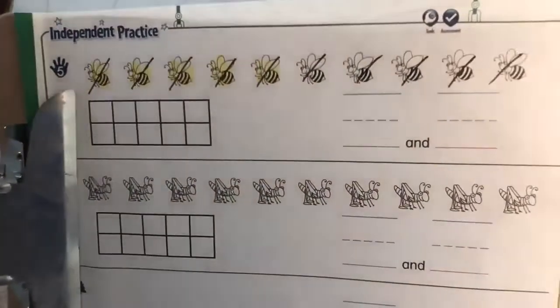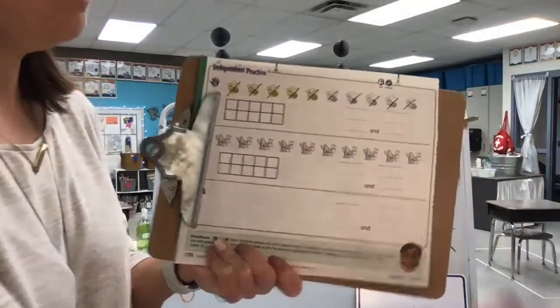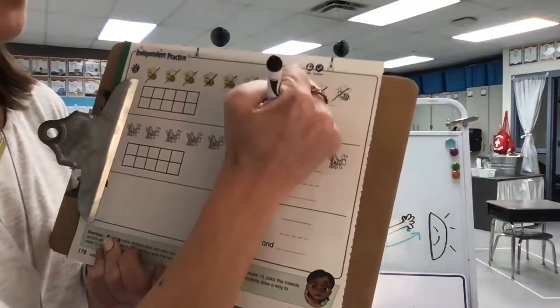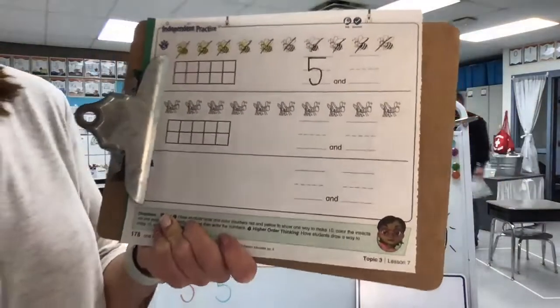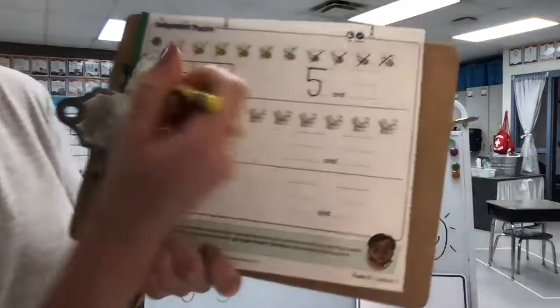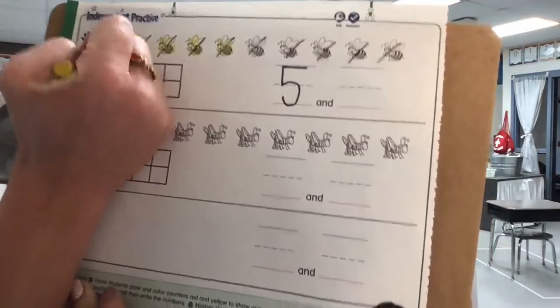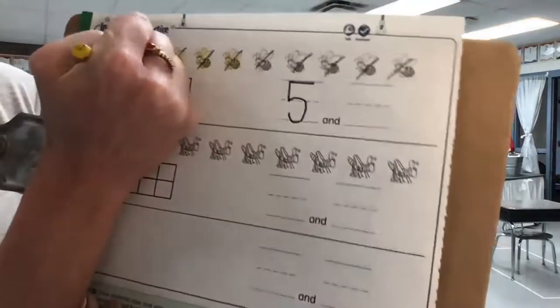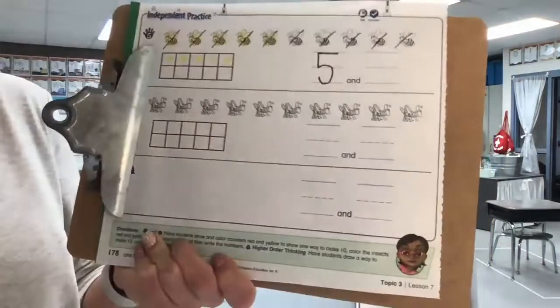So how many did we color yellow? 5. Now we're going to write 5 to show that's how many are in our first group. And then we're going to take our yellow and we're going to fill in 5 circles across the top of our 10 frame from left to right. 1, 2, 3, 4, 5.